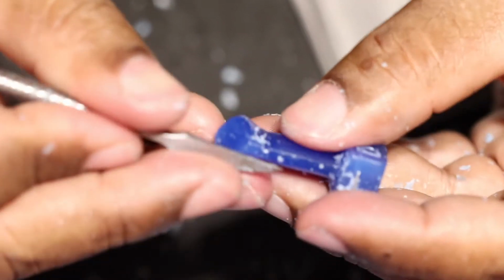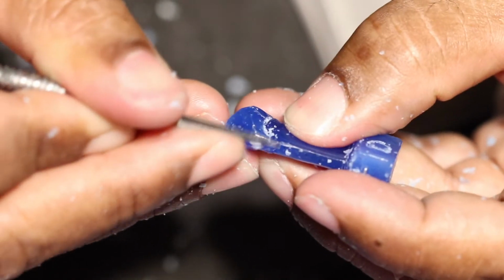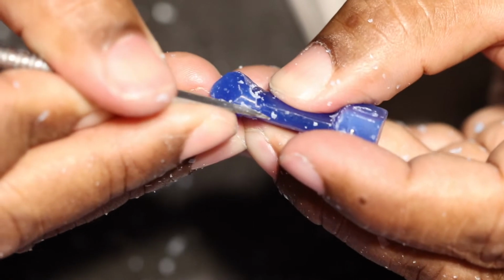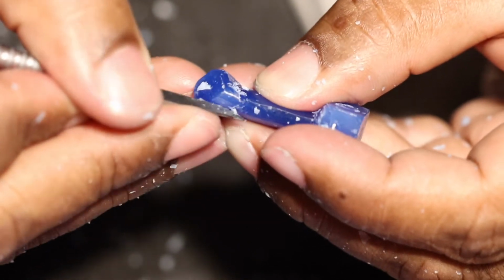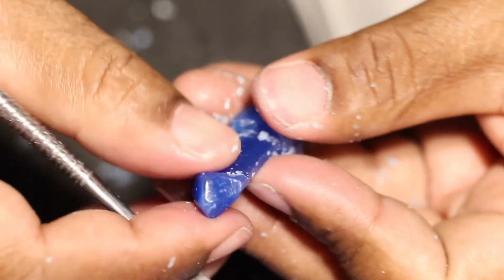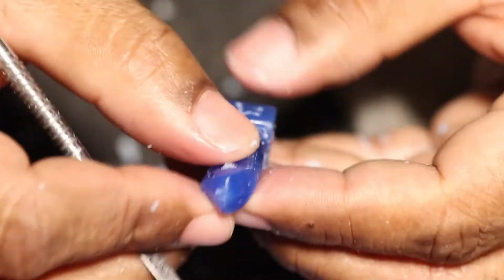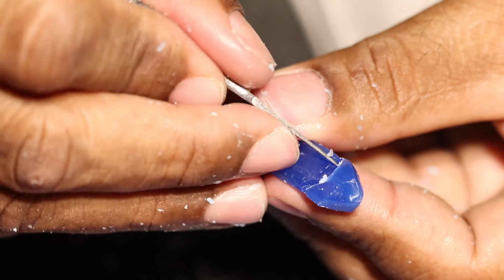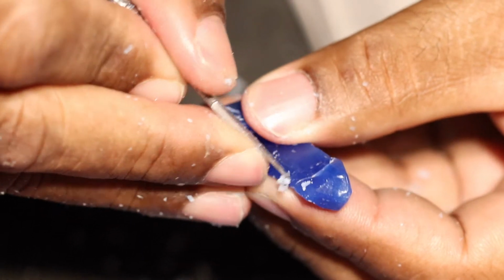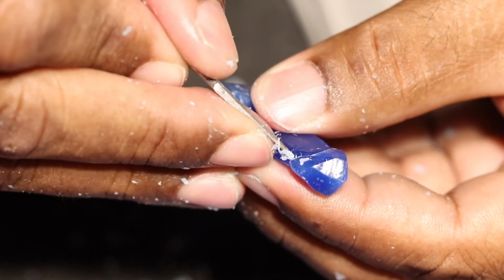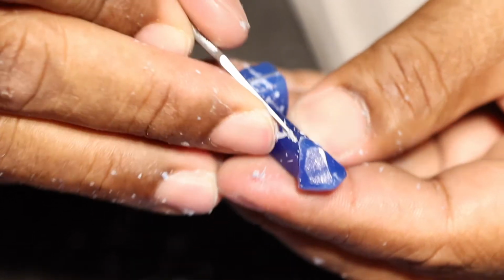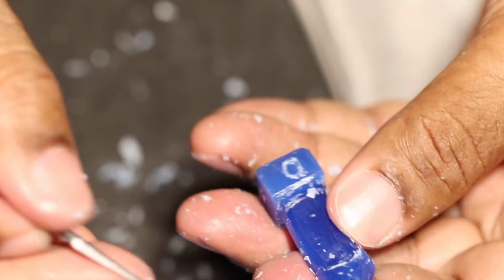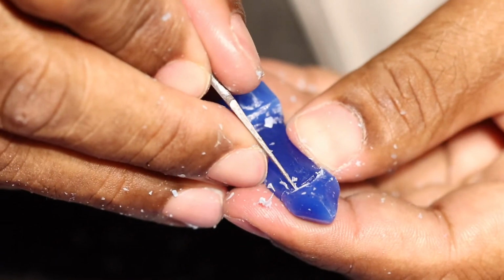So I have to remove the prominence by just smoothing the cingulum from the lingual aspect. This is my mesial outline. Always make sure your lacrons cover is flat on the surface.